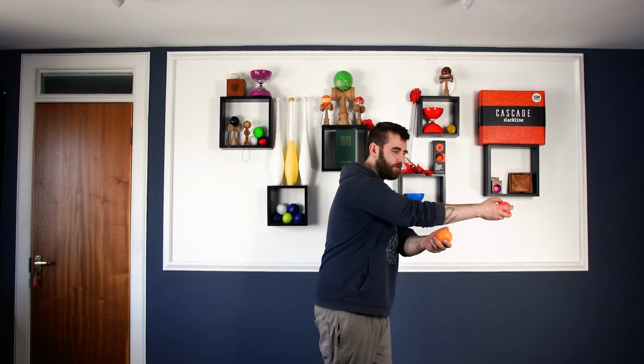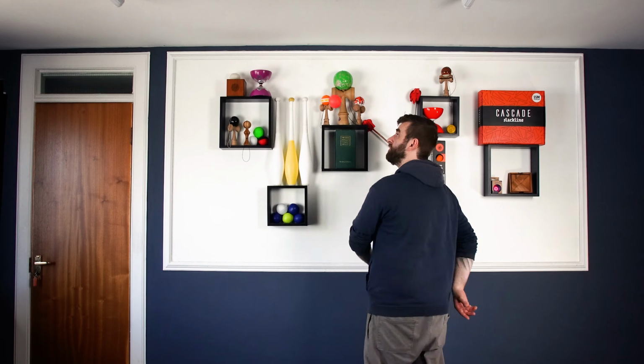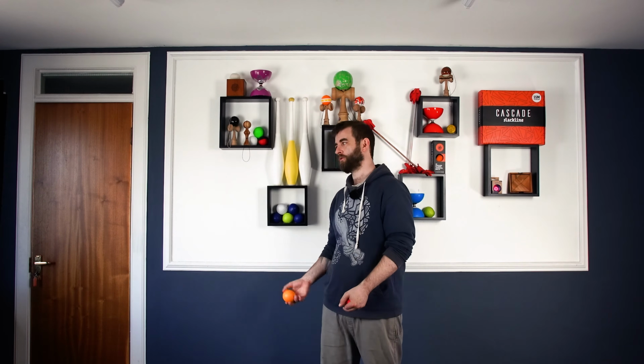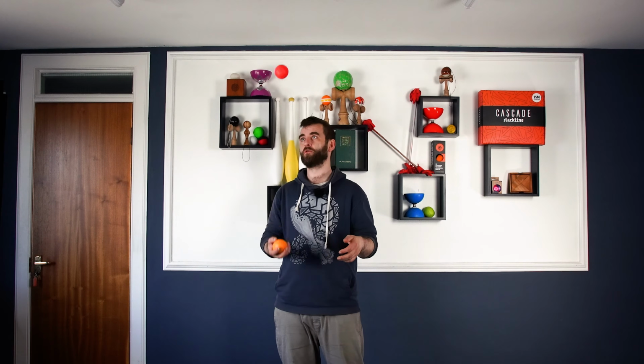So there's this drop under here that's kind of fun before the back cross. However, I think it might make the next bit a little hard, so I think I'm just going to keep it as the hold. And then it's all pretty much the same up there. The only thing the orange is doing is just getting out of the way of the red ball. So I'm just trying to keep the space there for the red ball to do its thing.